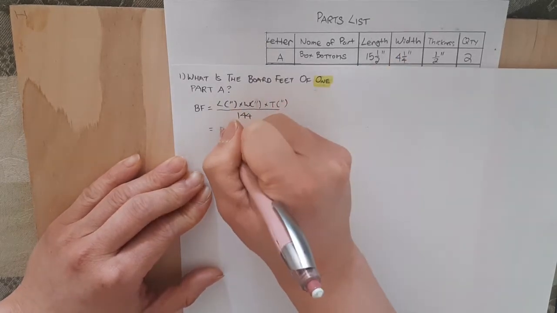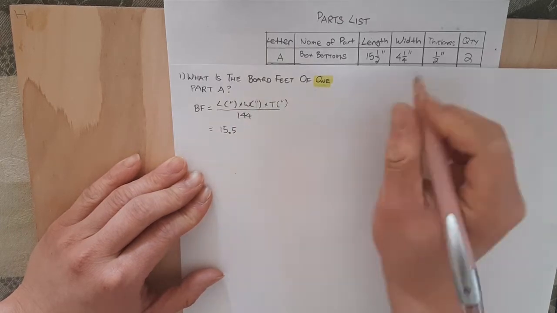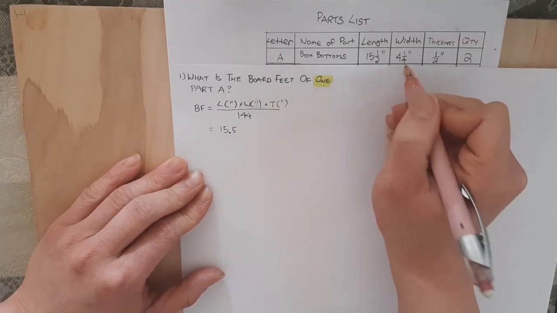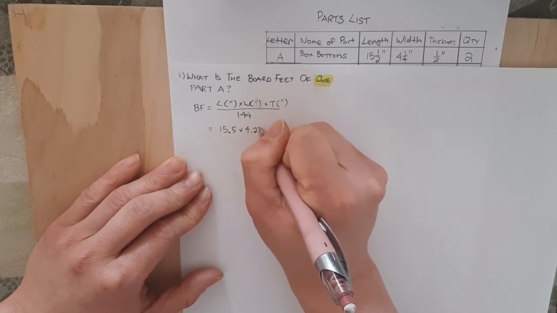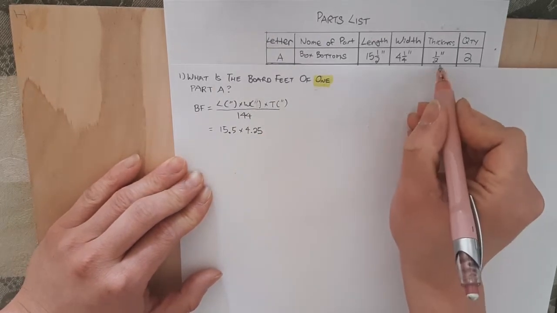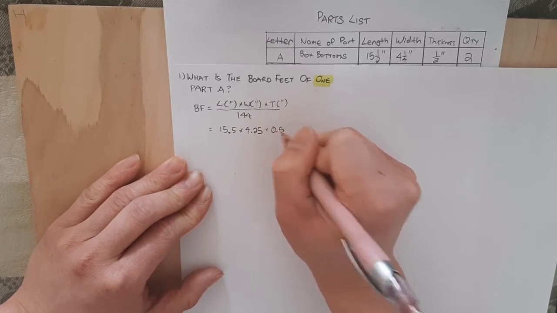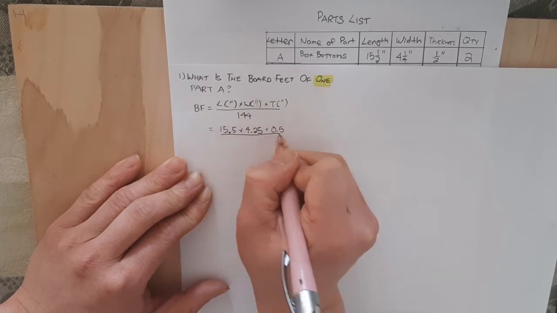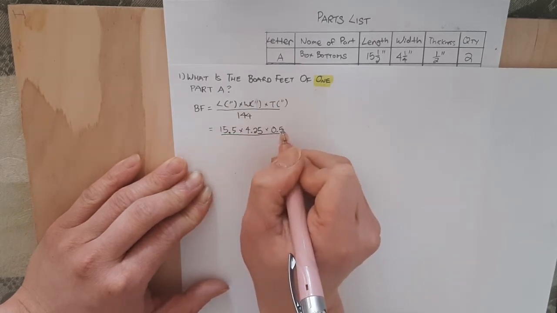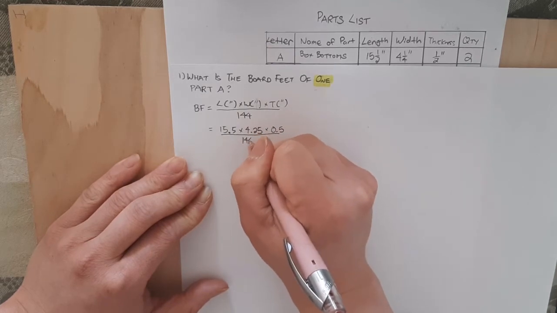So length is 15.5. 4 1/4 is the width, so that is 4.25. And the thickness is 1/2 inch, or 0.5. We would multiply all of these and divide it by 144.